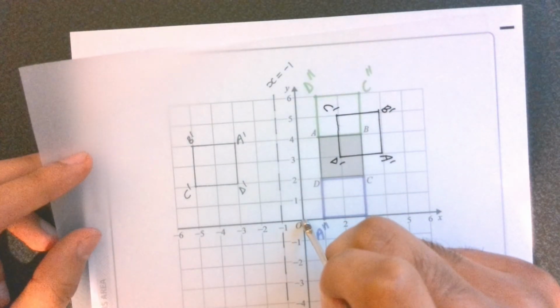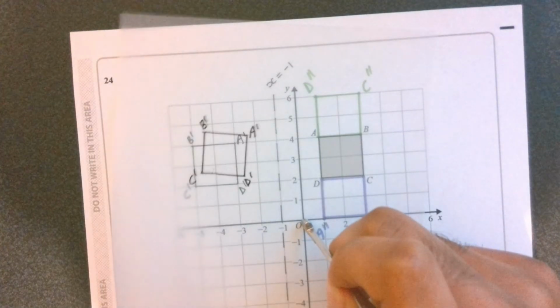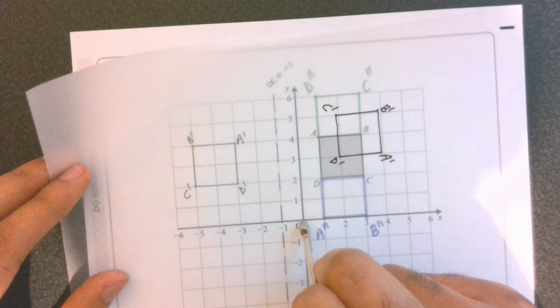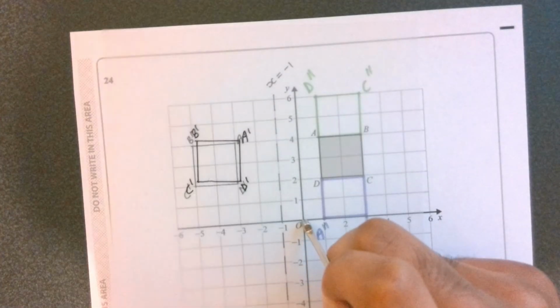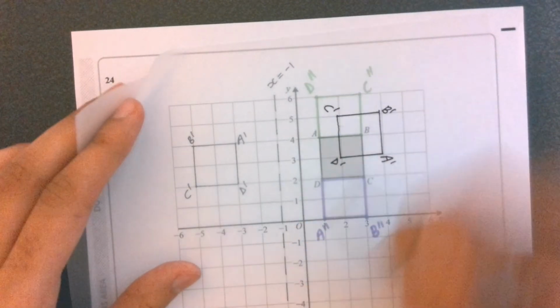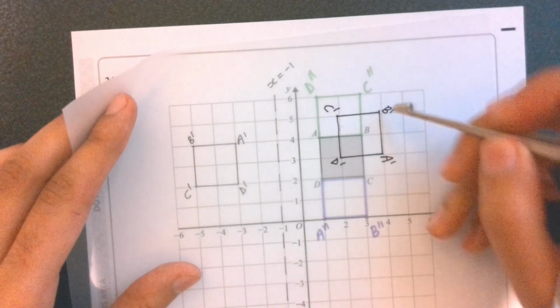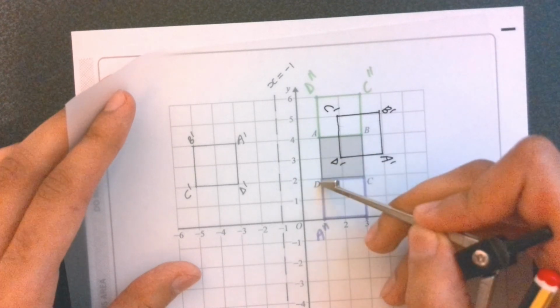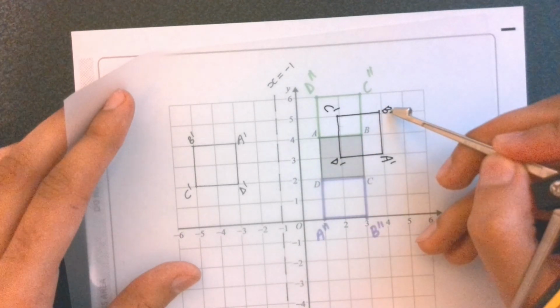Okay, that doesn't do anything for me. But what you can see here, this is interesting. So if I rotate it about the origin by 90 degrees, the new shape will go over here. But if you think about it, D dash and D and B dash are in similar positions.